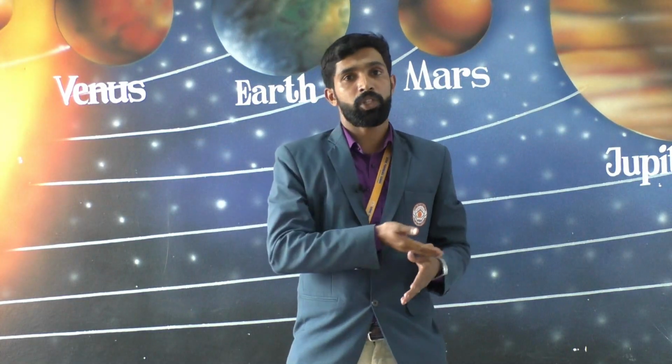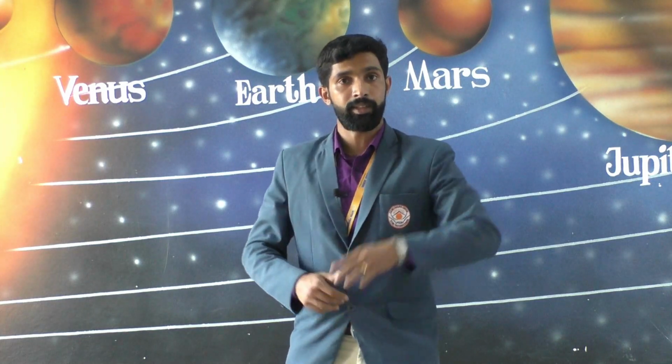Clear? So all the sediments carried by the river and its channels are deposited at the mouth. So the triangular shaped region near the mouth of the river with a network of distributaries is called a delta. Please be careful, what do you mean by delta? The triangular shaped region near the mouth of the river with a network of distributaries is called a delta.